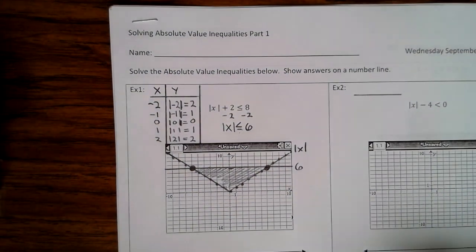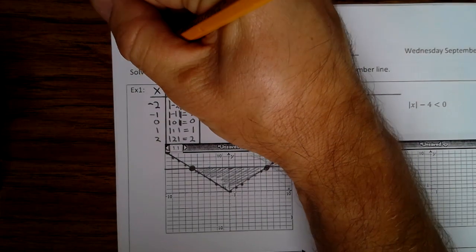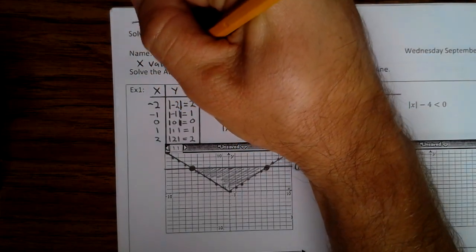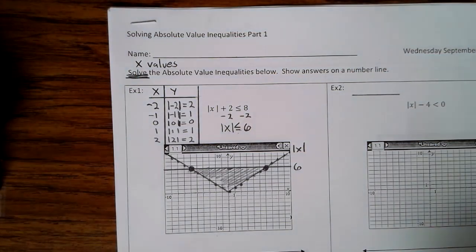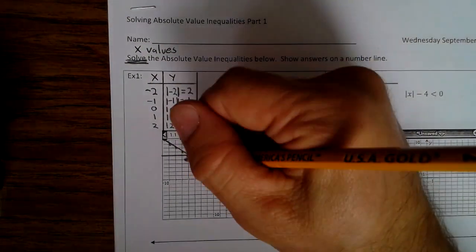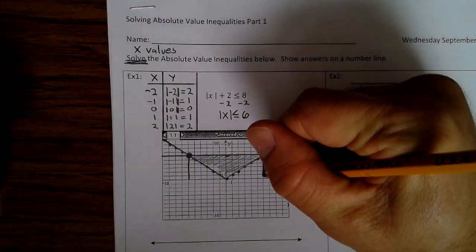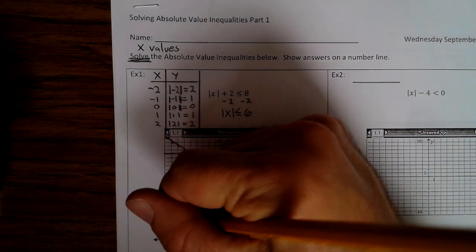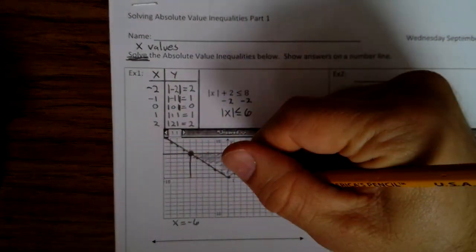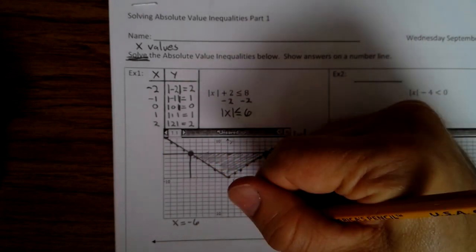But when we solve, we're not looking for the Y value, we're looking for the X values. So we go down to find the X value here and here. So the X value is negative 1, 2, 3, 4, 5, 6. So X is negative 6. And X is 1, 2, 3, 4, 5, 6.